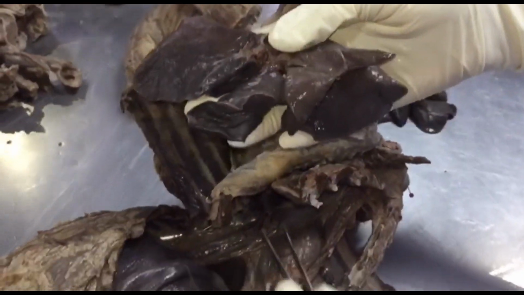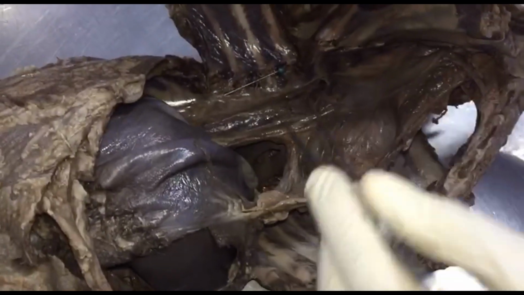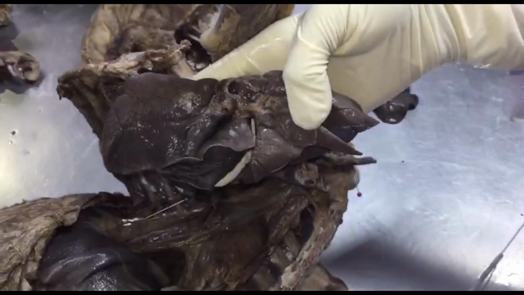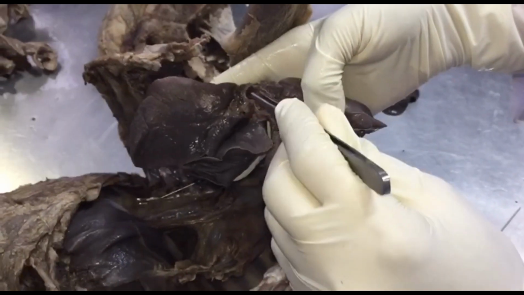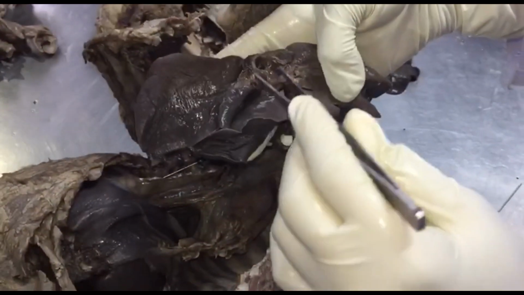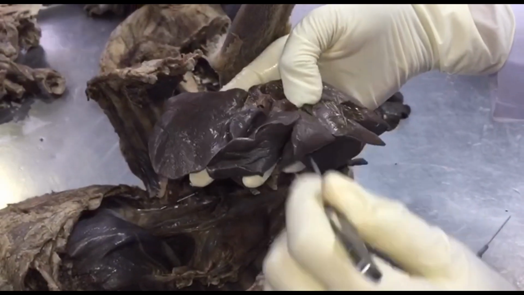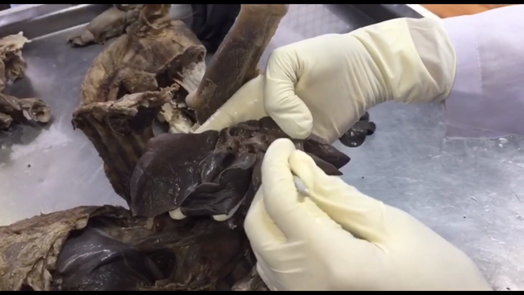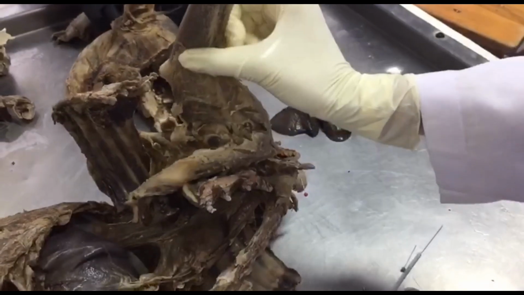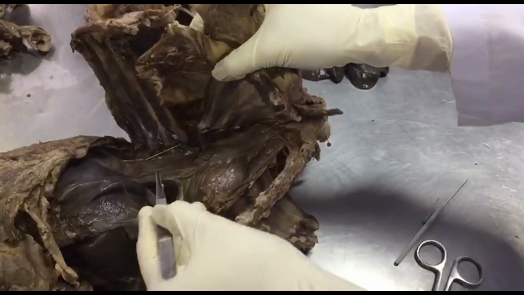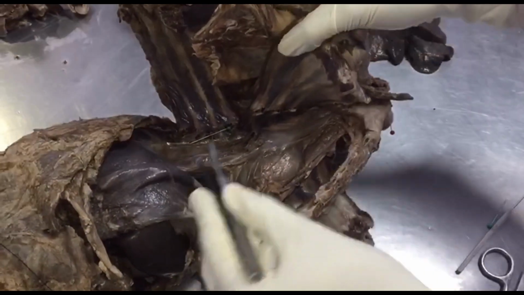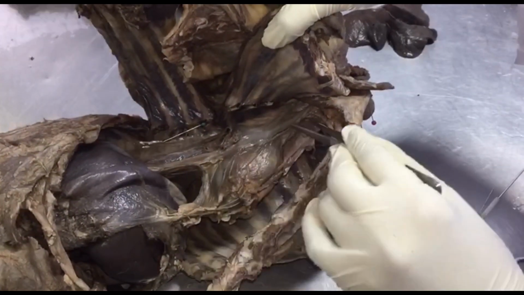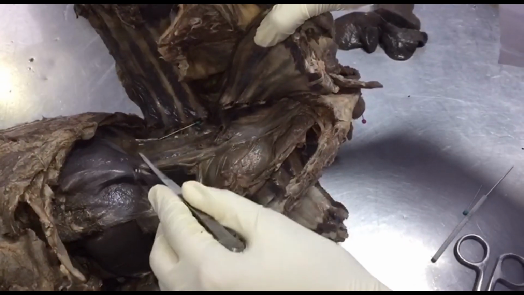The accessory lobe is more evident in the medial surface of the lung. The principal bronchus would branch out into four lobar bronchi, one for each lobe. Then we have the right pulmonary artery and the veins. The caudal vena cava is much more evident in the right thoracic cavity, and the cranial vena cava. They would meet in the right atrium.